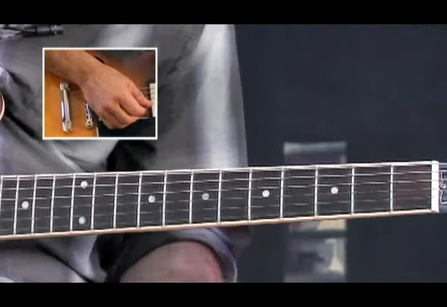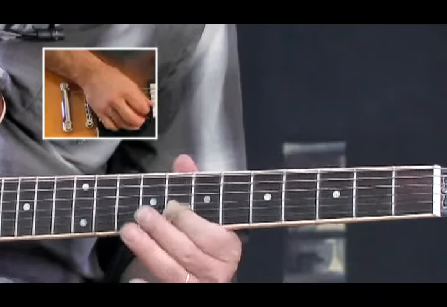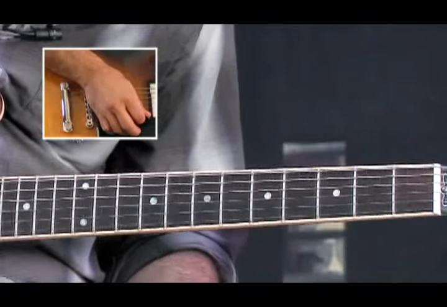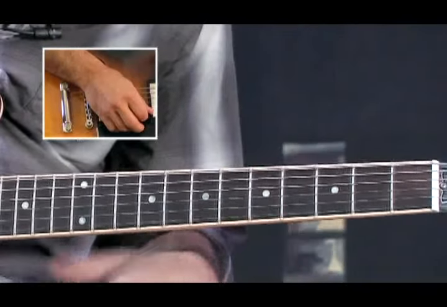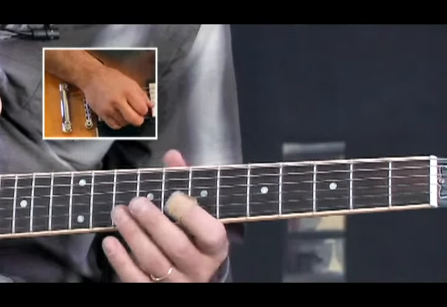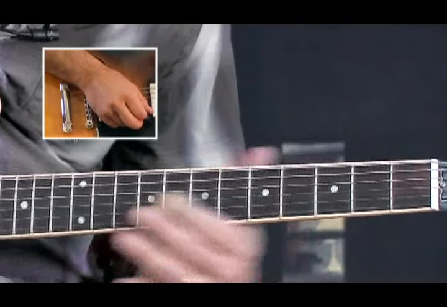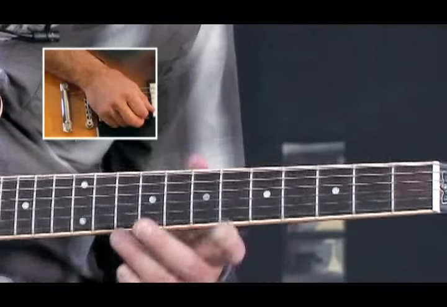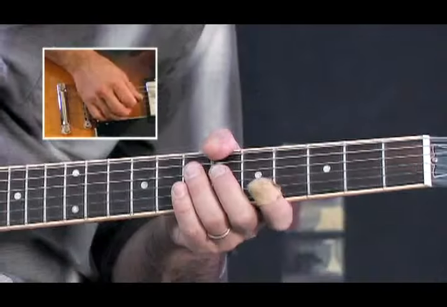Then bar 5. And this here, you may remember from the B.B. King example, that's a B.B. lick. Pick 8th fret, fret it with the index finger, fret with the ring and pull off, and then pull your index finger down from the 8th to the 5th fret. Now this next thing is extremely Clapton-y.